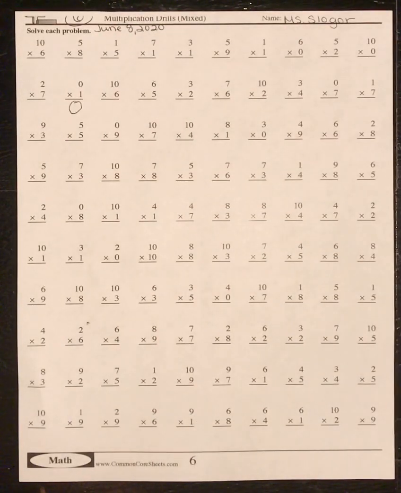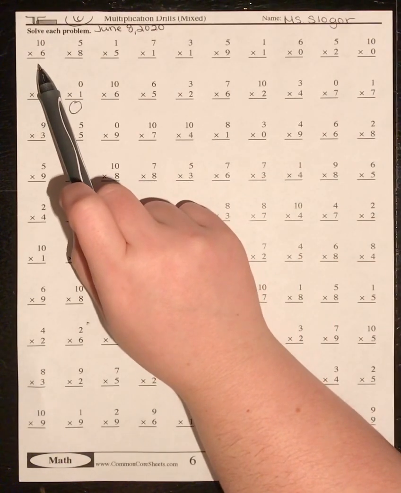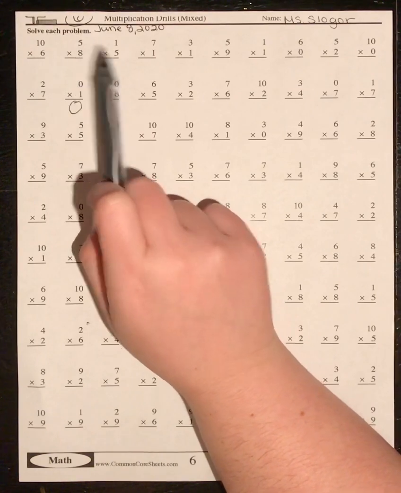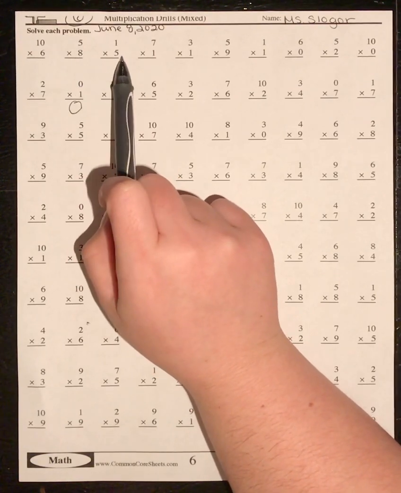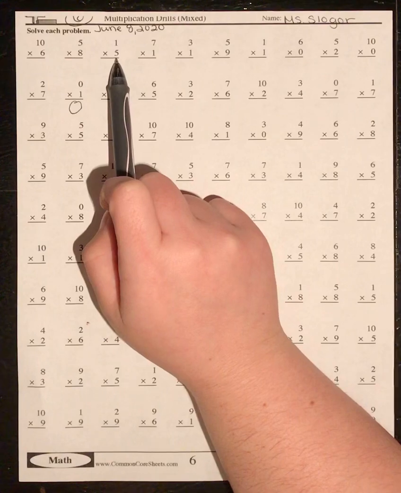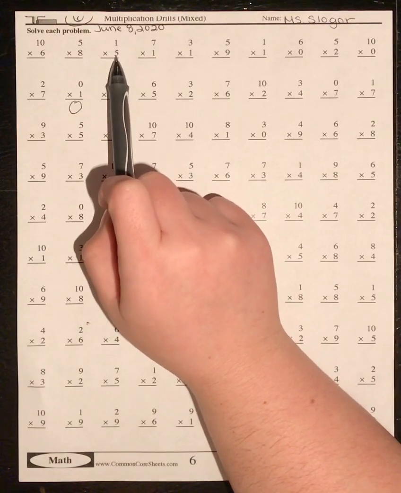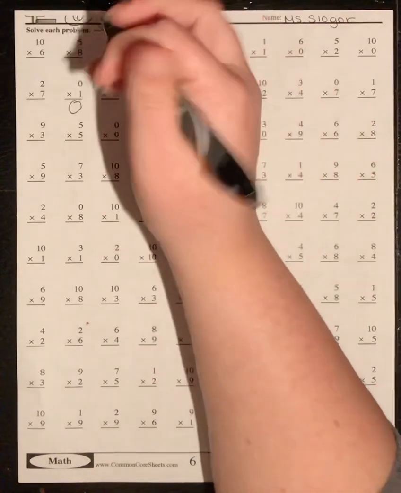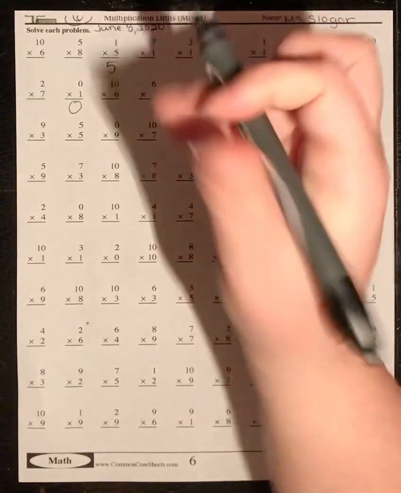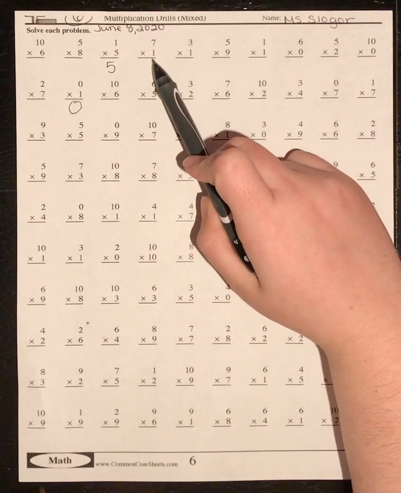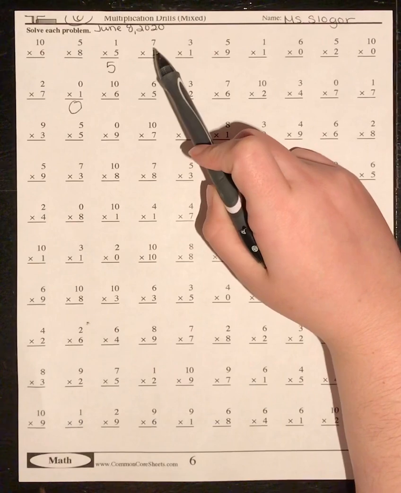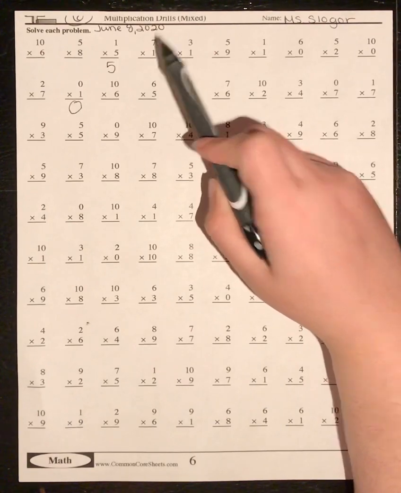Then we have the other rule, that 1 multiplied by a number is that number. So if we go to row 1, column 1, 2, 3, we have 1 times 5. So a number multiplied by 1 is that number, so we have 5. We'll do one more example in column 4, 7 times 1. So any number multiplied by 1 is that number.